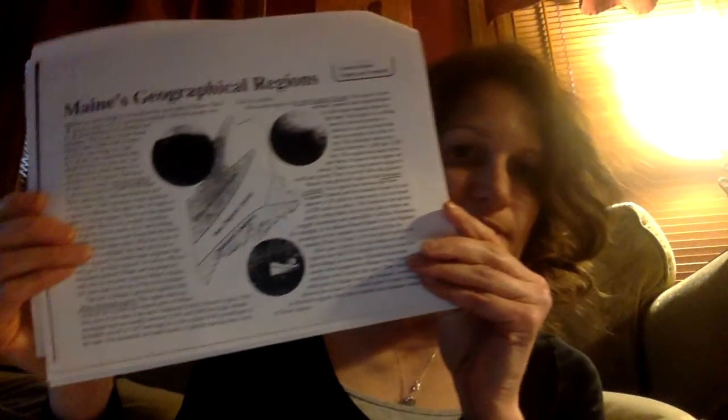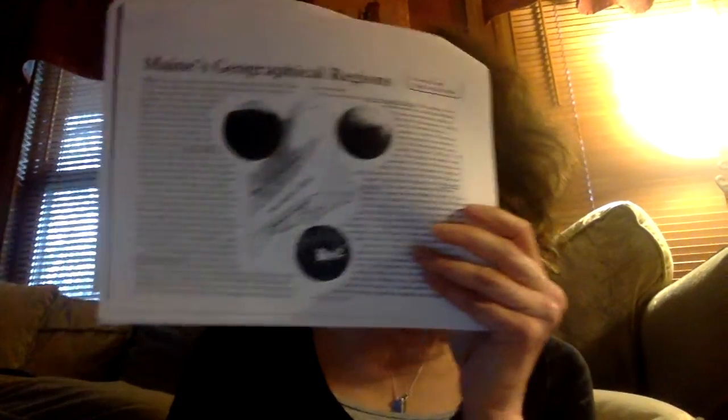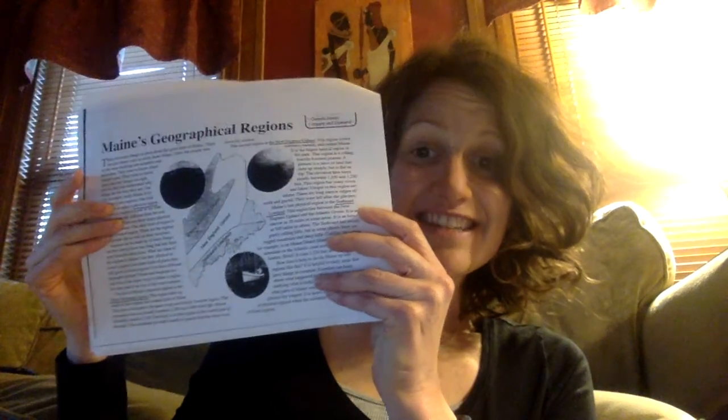This page, I'm going to read to you, it's Maine's geographical regions. And on the map, you'll notice that Mrs. Moore has separated it into 3 different areas. Here, listen as I read this to you. It's written for an adult.